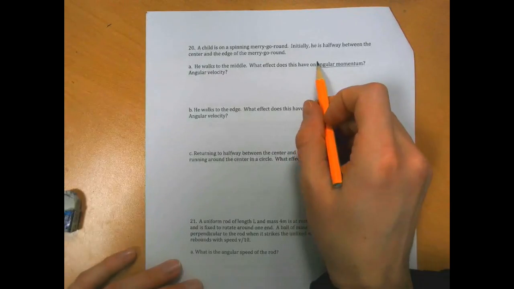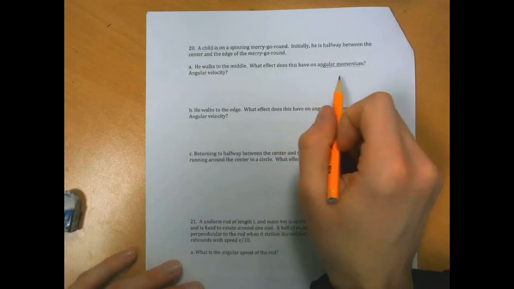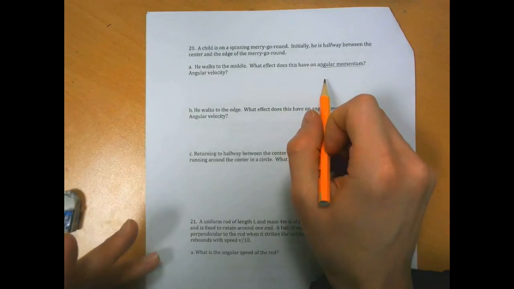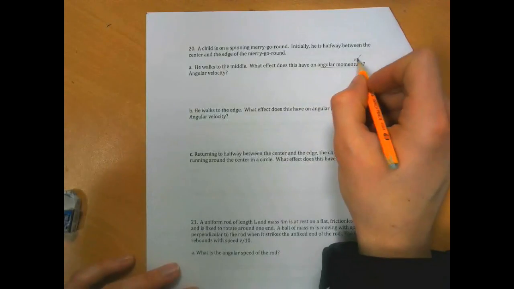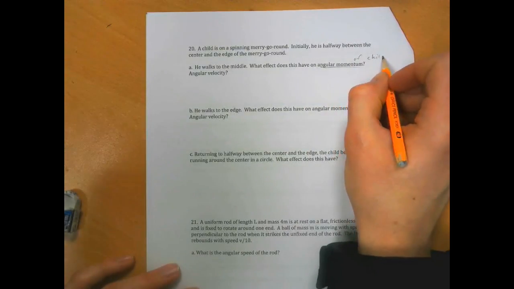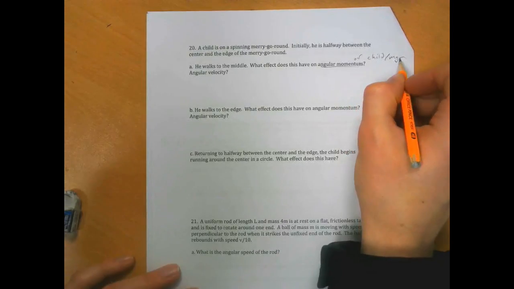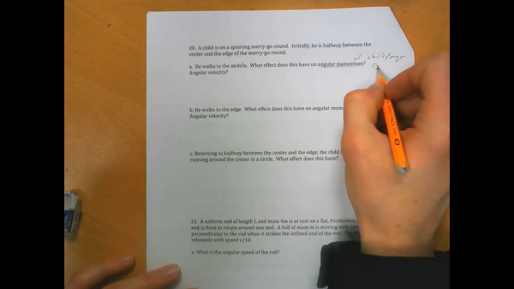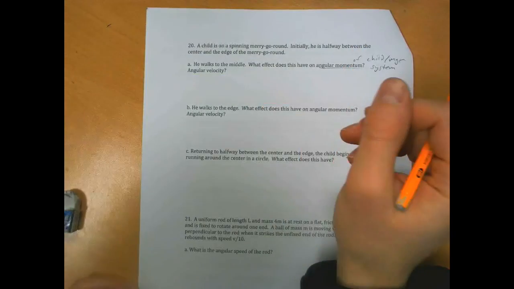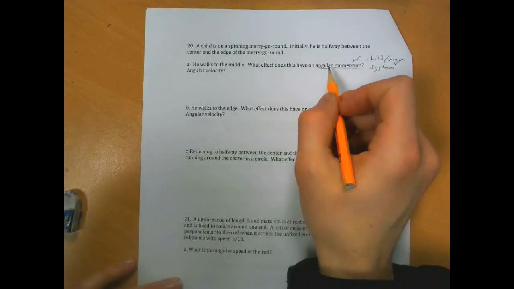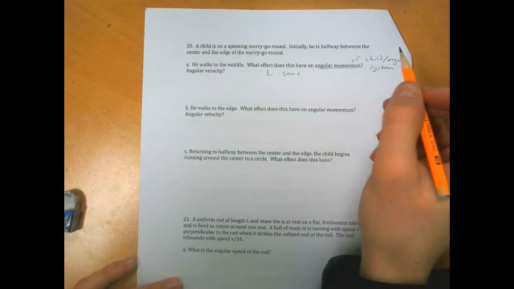I guess to answer this question, I would have to be a little more clear. What effect does this have on angular momentum? Well, angular momentum of what? Let's say for all these questions, we're considering the child merry-go-round system. Is that a net external torque on the child/merry-go-round system? No. So angular momentum does not change.